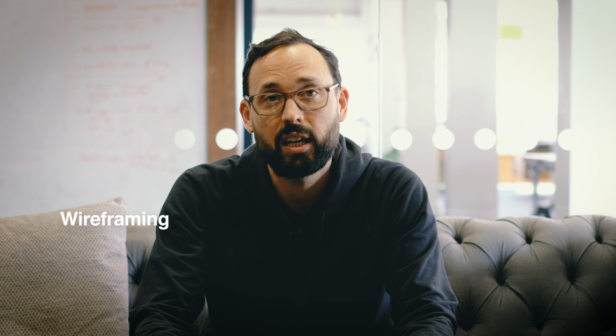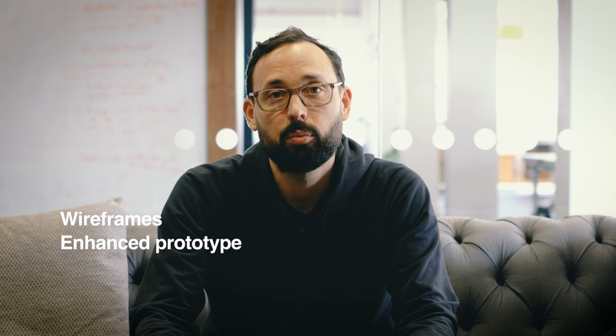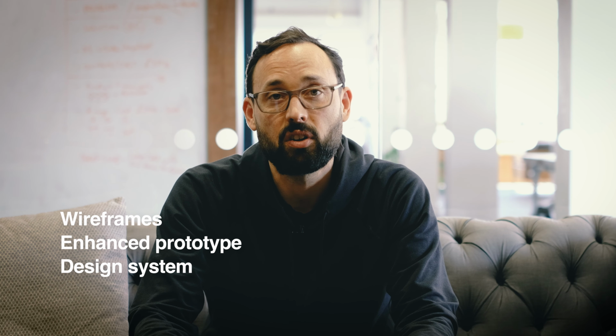So there are also a number of design activities that we'll carry out in this phase. So following on from any early prototyping and design concepts done in discovery, we'll look to do wireframing, potentially enhanced prototype with more of the core features in it, and start thinking about a design system for the product. So what elements are going to need to be designed and built out as a component system to allow the product team to put together the UI.